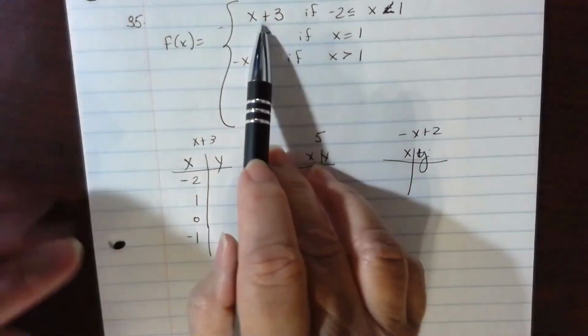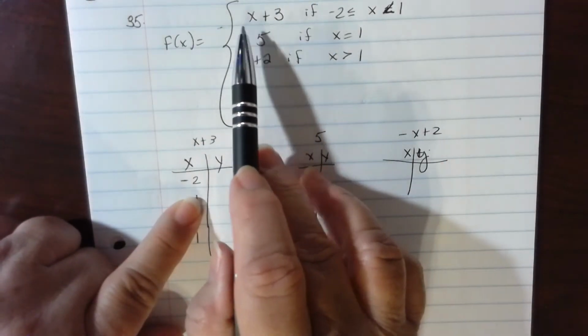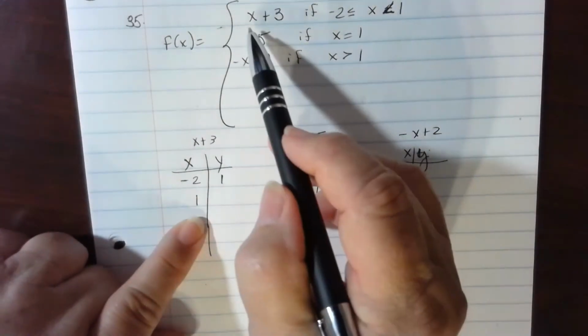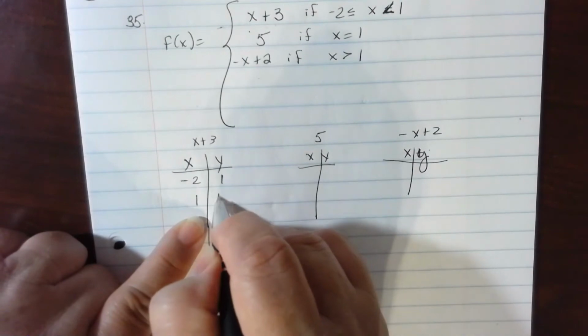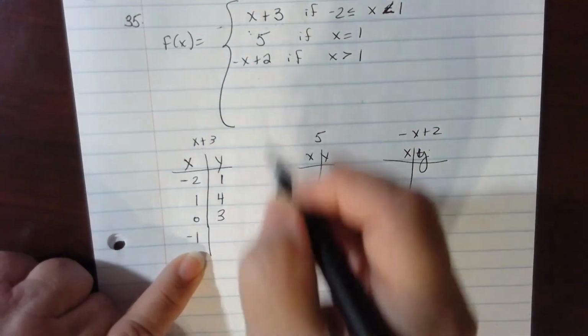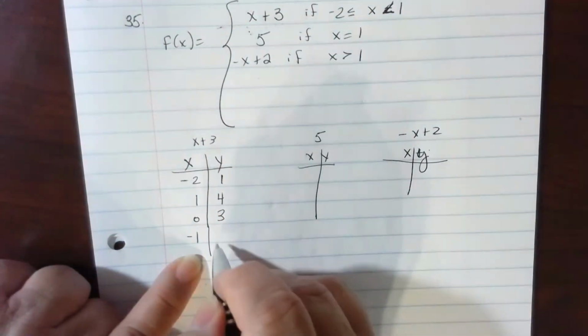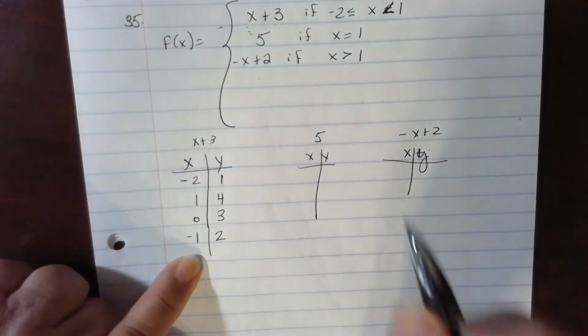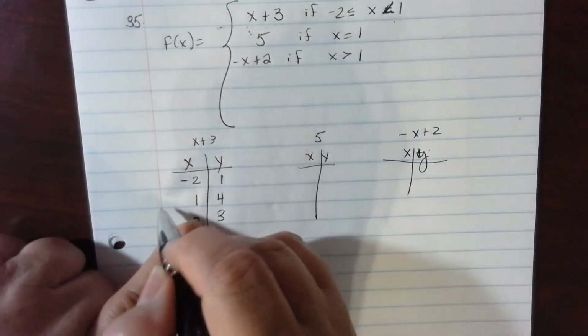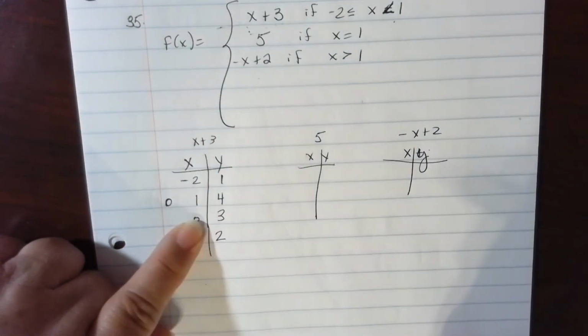So I substituted into here: -2 plus 3, 1 plus 3, 0 plus 3, -1 plus 3. And since this one's not included, I know this one's going to be an open circle.